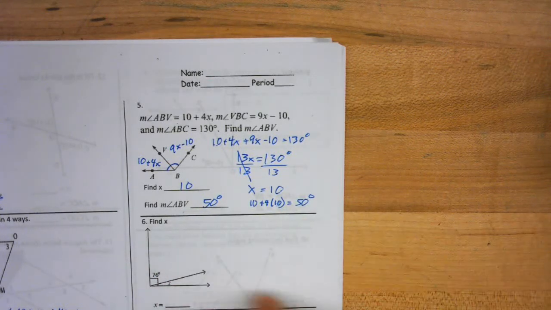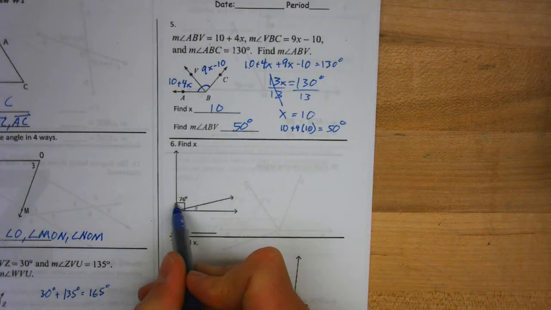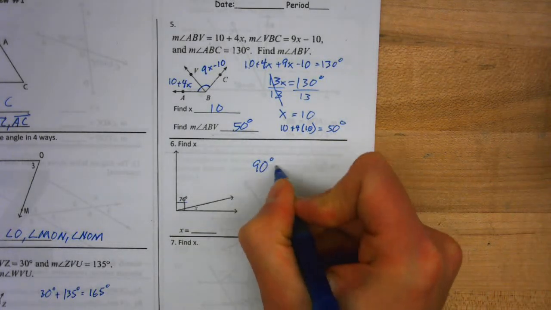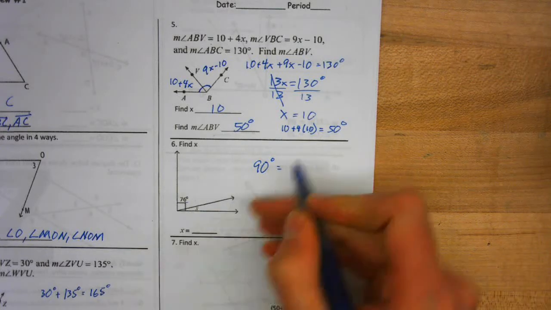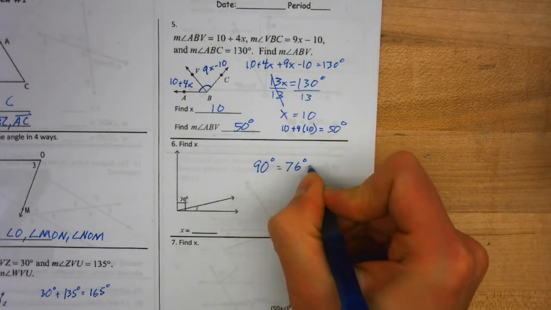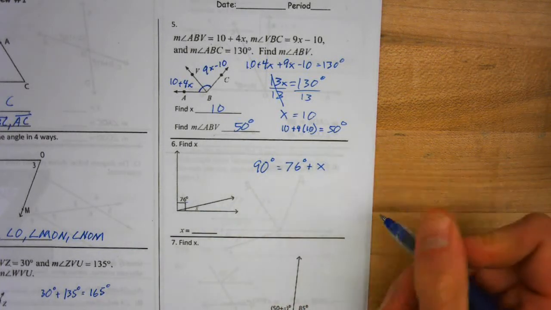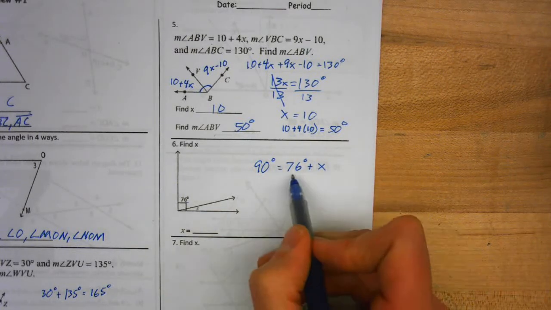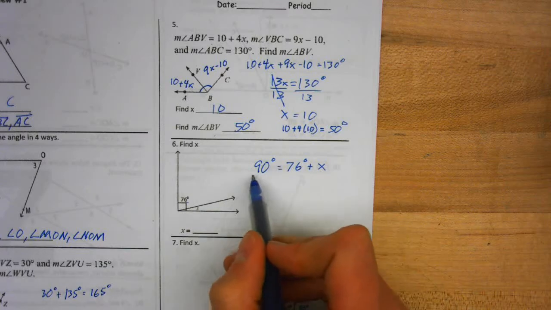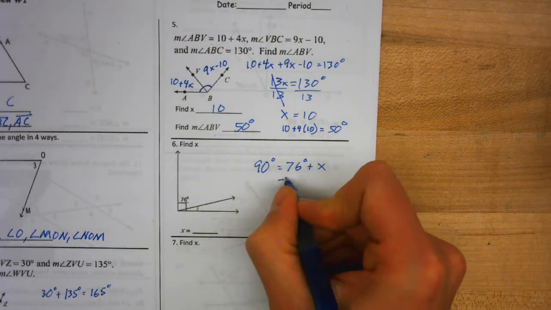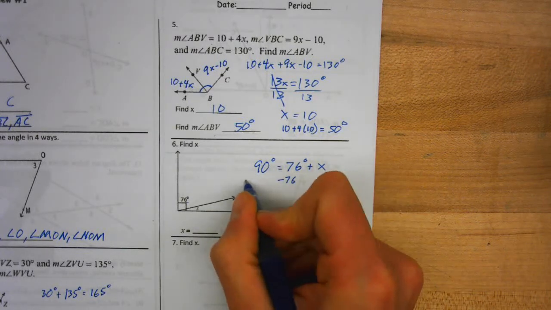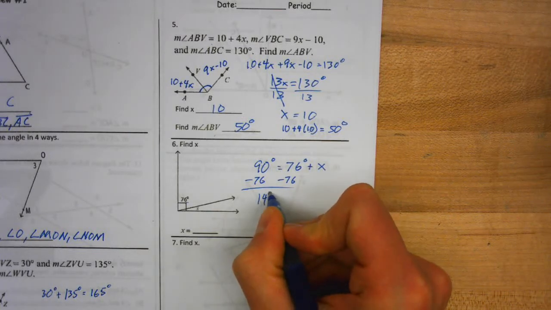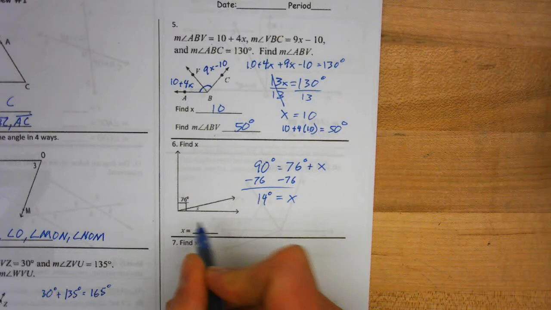Boom. All right, don't forget this little angle right here means that it's 90 degrees. It's a right angle, and we know that one of those angles is 76 degrees. We know that the other angle is x, and now it's a matter of just solving for x. So you can say 76 plus what number is 90, or you can subtract 76 from both sides, and you'll get 14 degrees equals x.